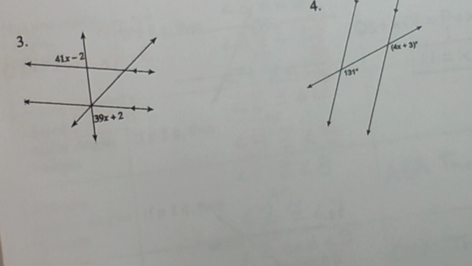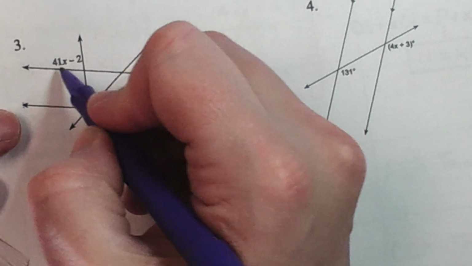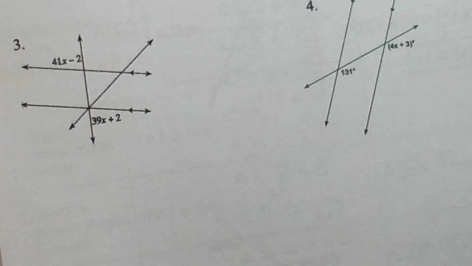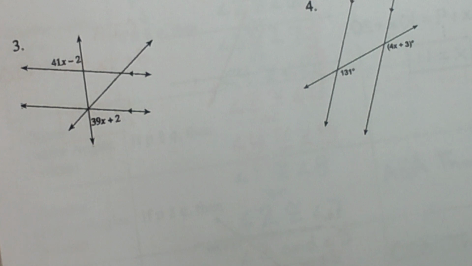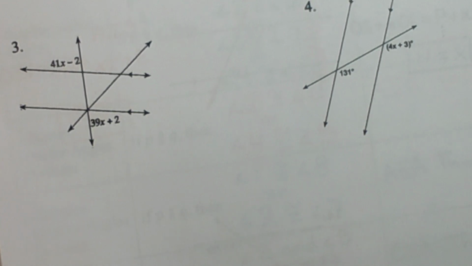Question 3. My angles do not share a vertex, so they're not vertical, they're not a linear pair. I've got 4 lines going on. Which line is not helpful? Second one. Which one's the second one? One that's going this way.